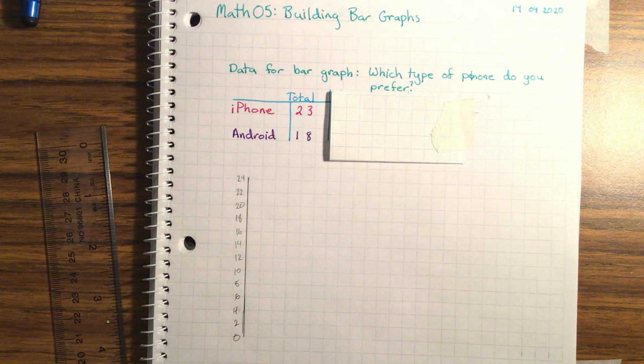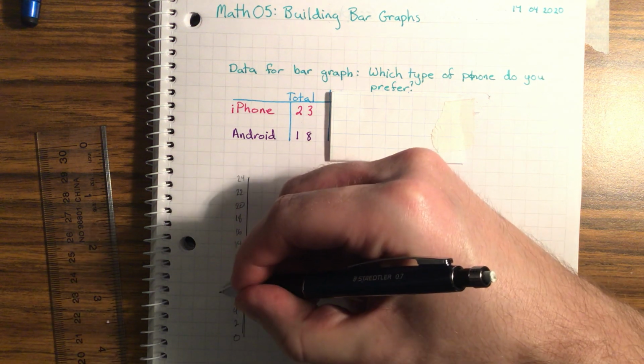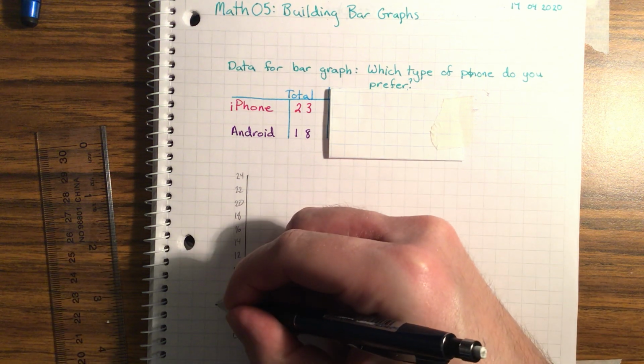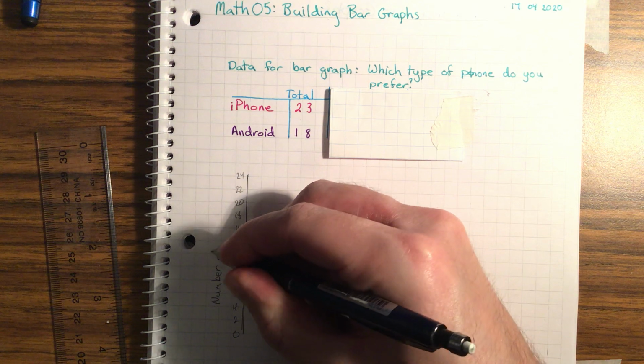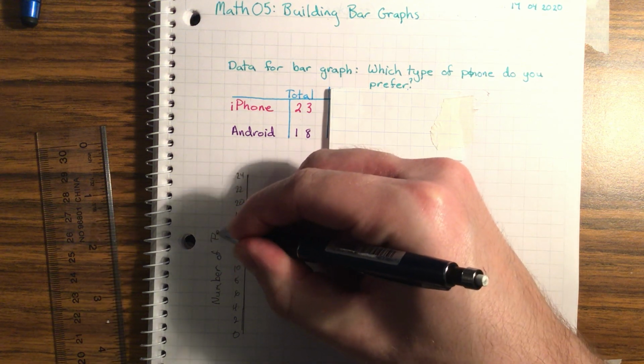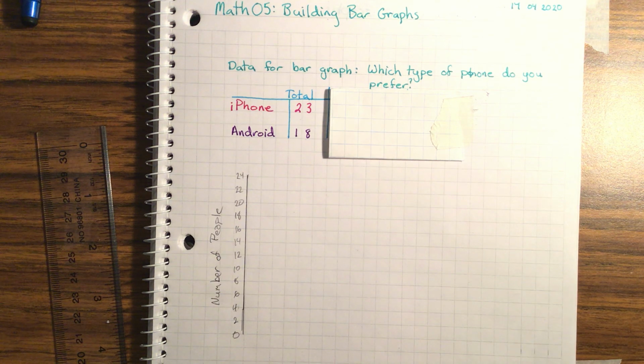Now every axis needs a title or a label. This axis is the number of people. So I'm going to write that on. You can see it right there. There's the number of people.